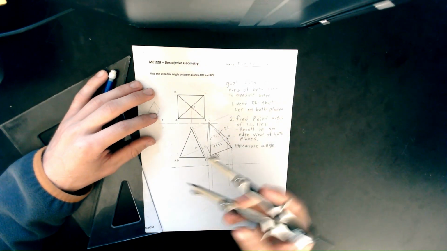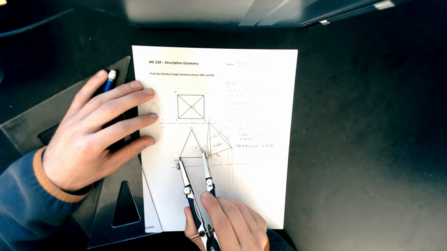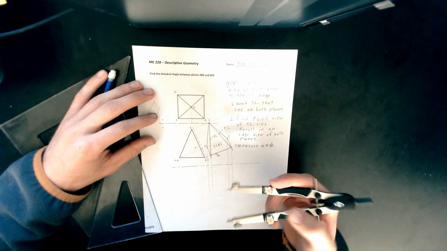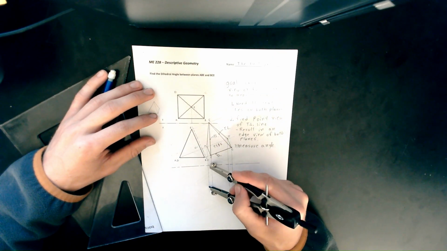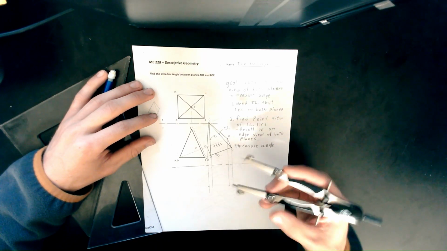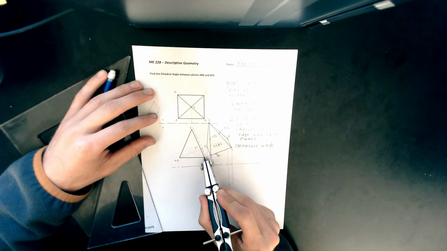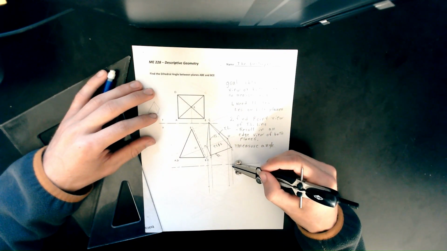and A and D are going to be this far. So A is here, D is here, and I forgot to get C earlier, and C is here.